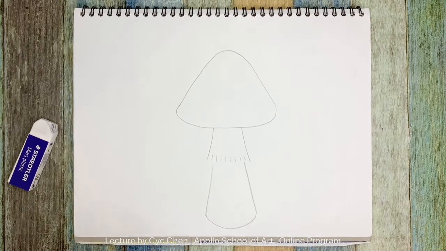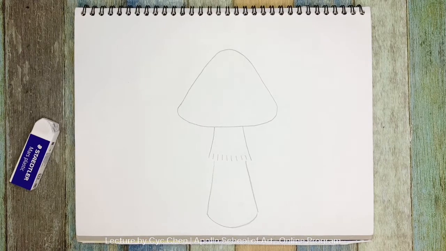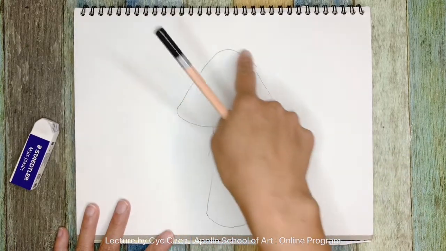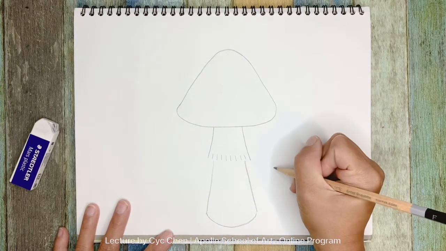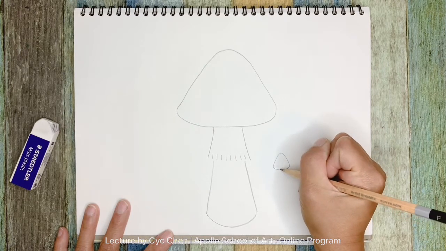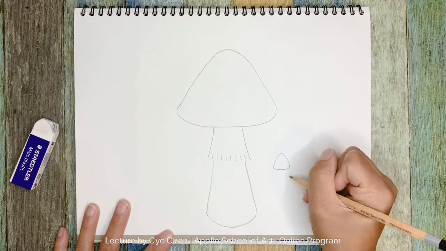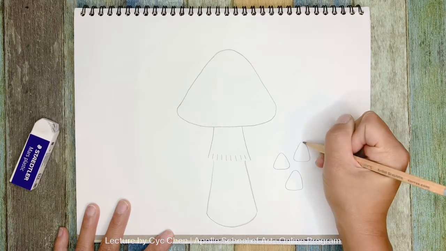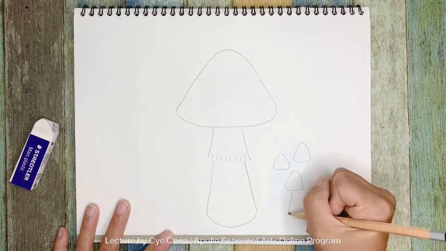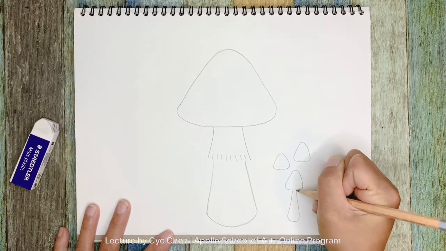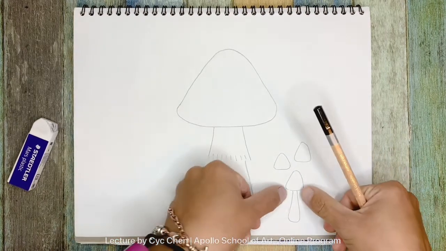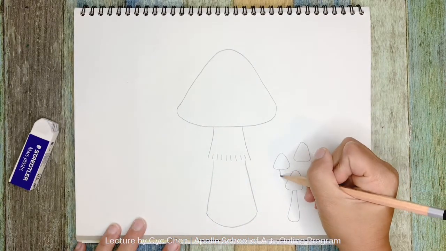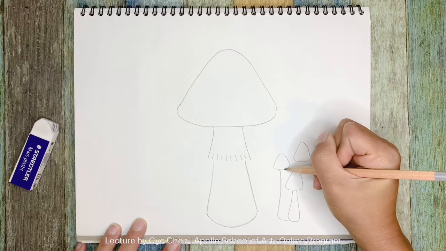Alright, then let's see the second one. But the second one looks a little bit more. They are a group, okay? So same thing, we do the triangle top, but smaller. You will see, it looks like the triangle, but the same thing, it has to be the round corner. And I'm gonna do a bunch of them. They are small, okay? And they are little. See the bottom parts. From small to big. See? From small to big. Okay? And they are the group. So they have to be connect to each other.